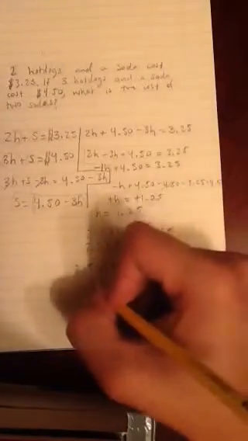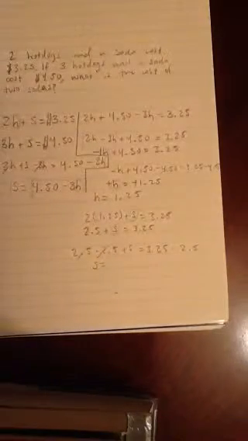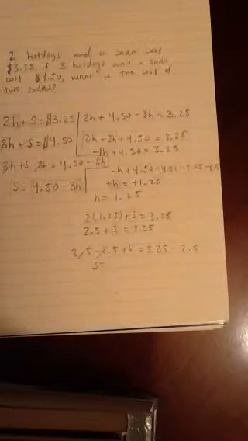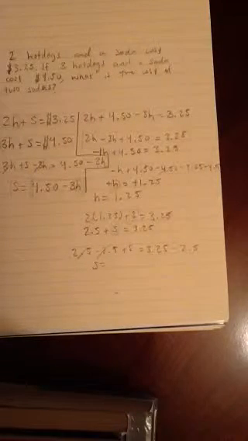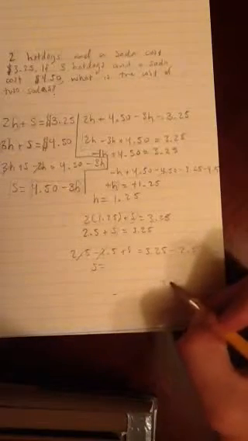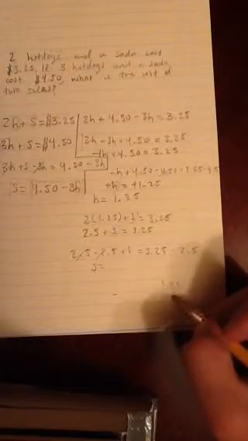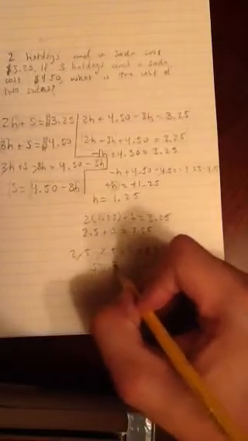These two cancel out, and you're left with S equals 3.25 minus 2.5, which is equal to 0.75.